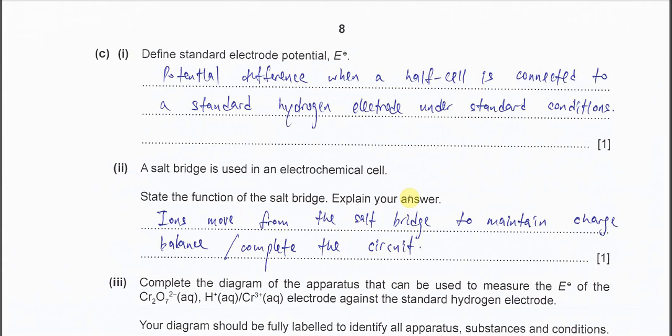Part C1. Define standard electrode potential. Standard electrode potential is the potential difference when a half cell is connected to the standard hydrogen electrode under standard conditions. So what is this?